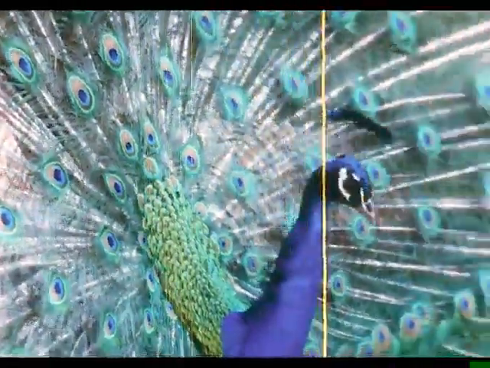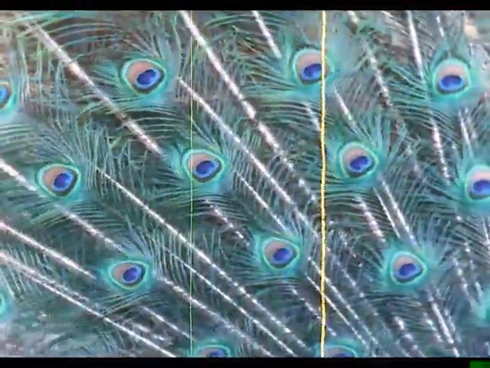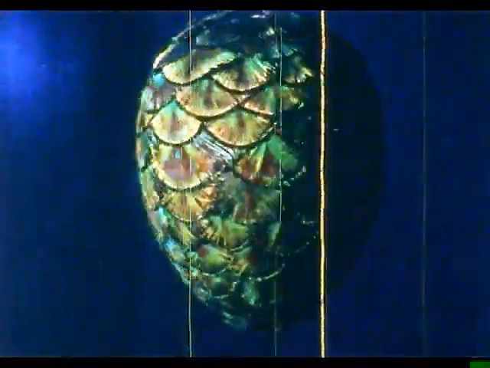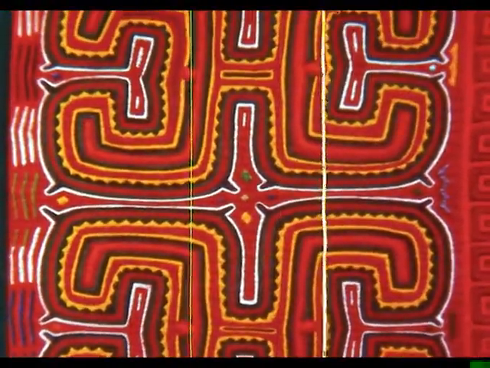Pattern is exciting. It attracts and holds the eye. With pattern, nature often creates great beauty. Artists also use pattern to enrich and beautify surfaces. Here are some basic guides in learning about pattern.